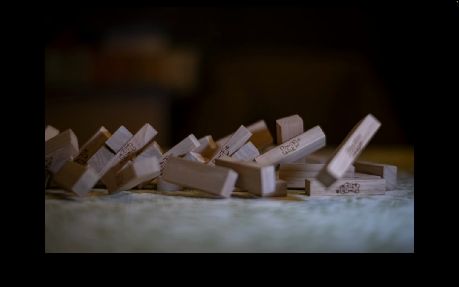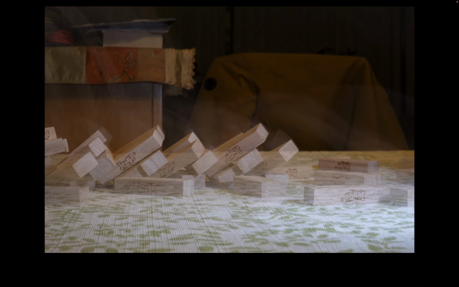This is Jenga blocks falling down. This is, I believe, the fast shutter speed, so things are sort of frozen as they're still falling, versus a long exposure where the tower was standing and then it fell mid-capture. So you can see some movement in some of them.